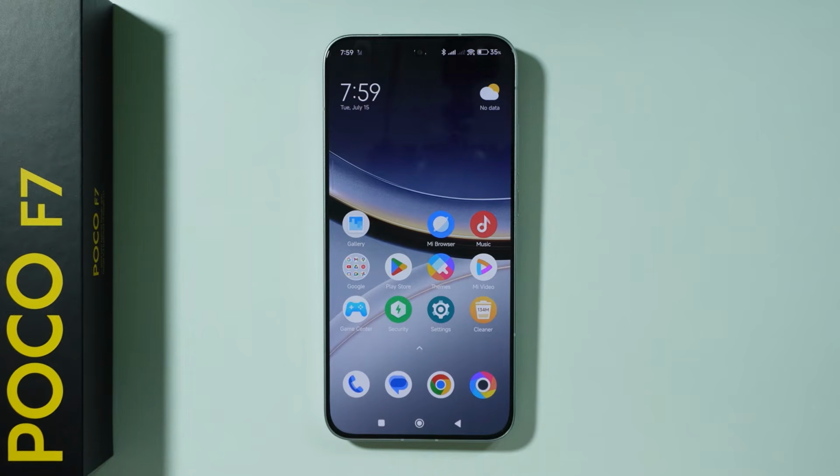Let me show you some tips and tricks for POCO F7. As a disclaimer, I'm gonna mention that these features that I'm about to show you, some of them, if not pretty much all of them, can also be found on some other devices, especially other POCO or Xiaomi smartphones. However, of course, they are still worth mentioning, especially if you just switched to a POCO smartphone.